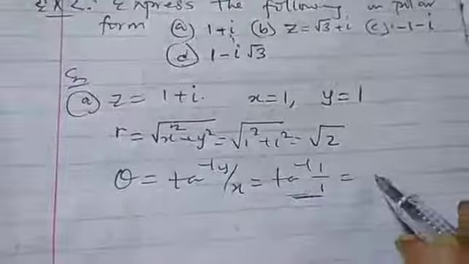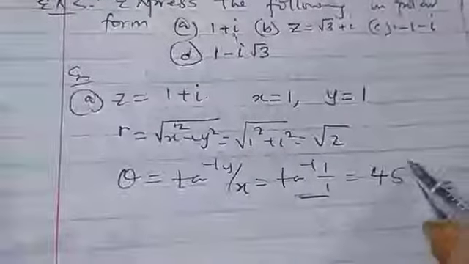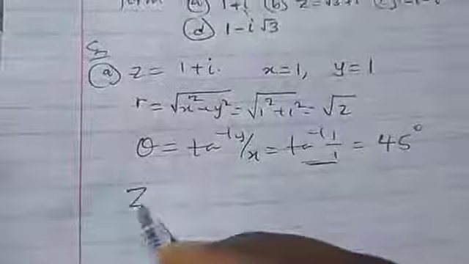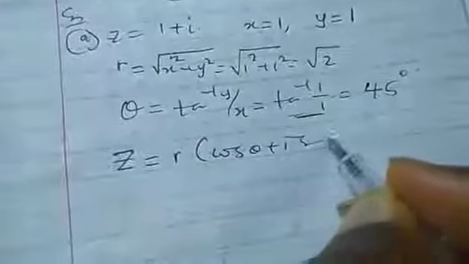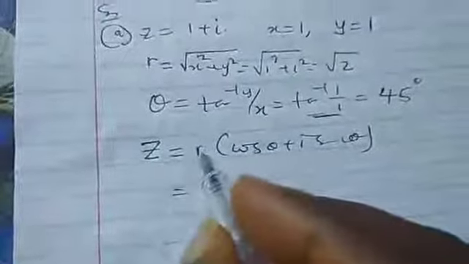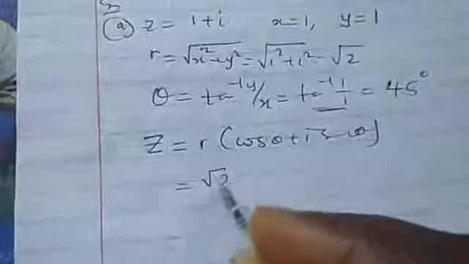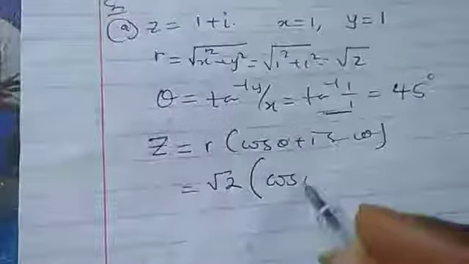Arctan 1 over 1. I will press our calculator to get this, and we should get 45 degrees. In that case, our z will now be equal to, using this formula, r into cos theta plus i sin theta. Our r is root 2 here, into cos 45 degrees plus i sin 45 degrees. So we have expressed this in terms of polar coordinates. That is our answer.